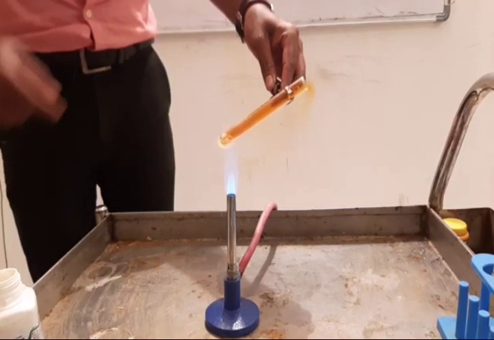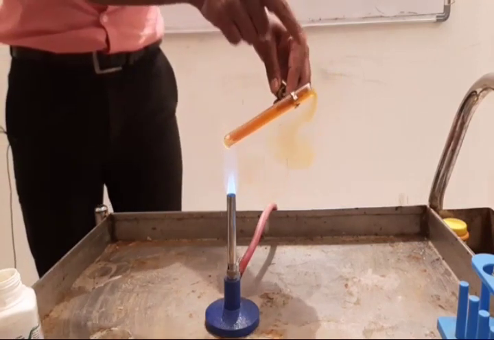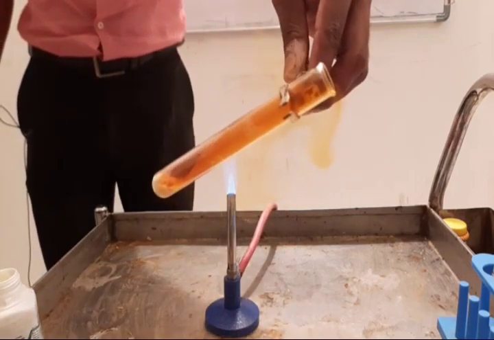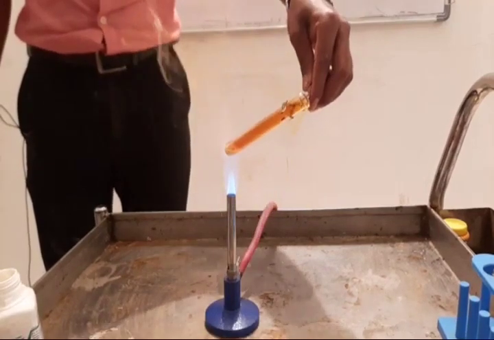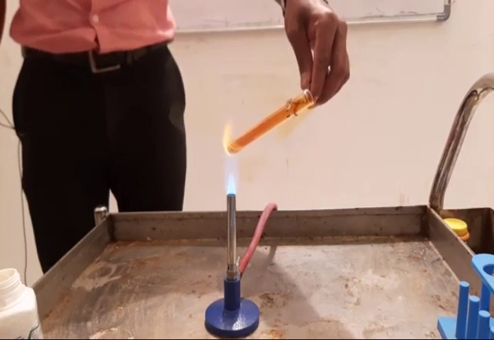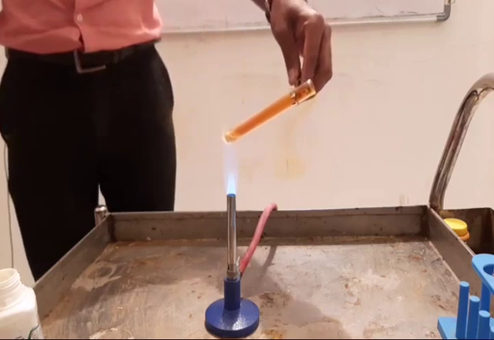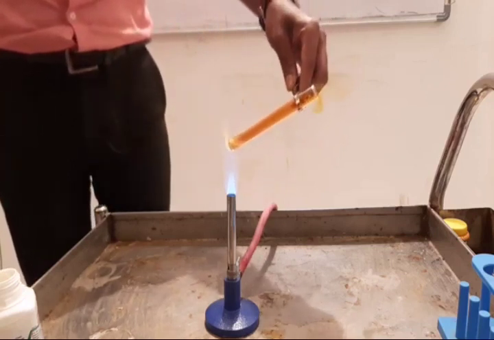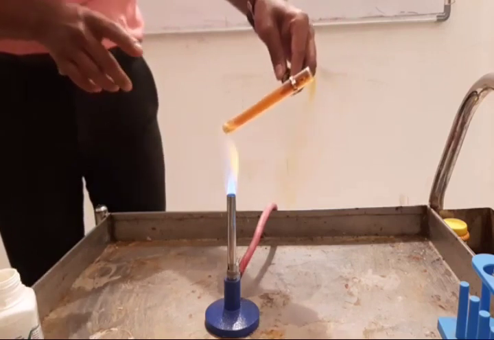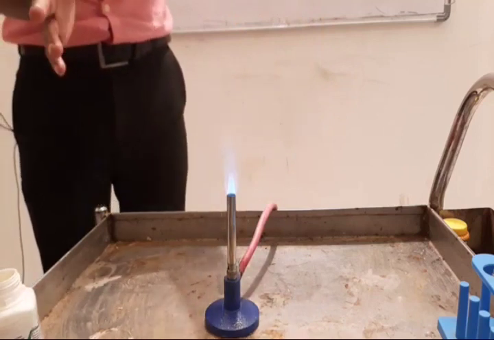The reddish brown gas is nitrogen dioxide, produced when you heat white lead nitrate. So a single reactant decomposes to form three different products: nitrogen dioxide, lead oxide and oxygen gas.